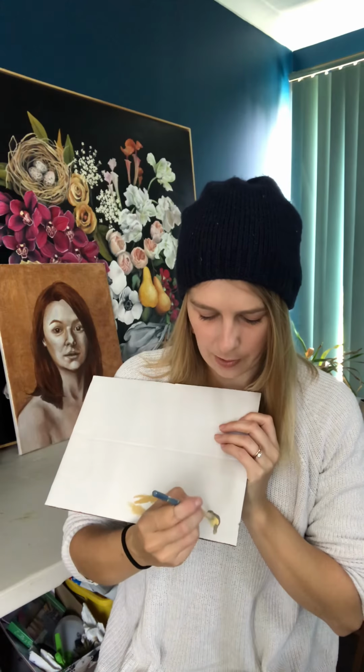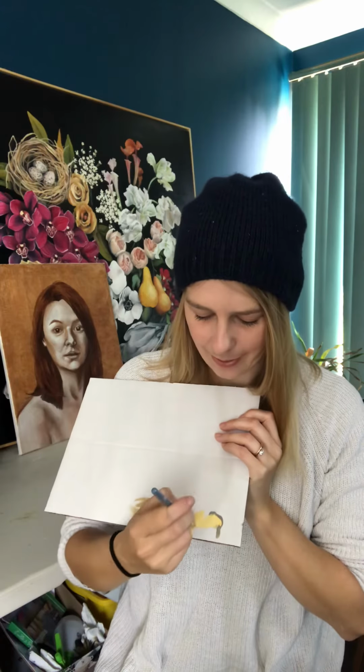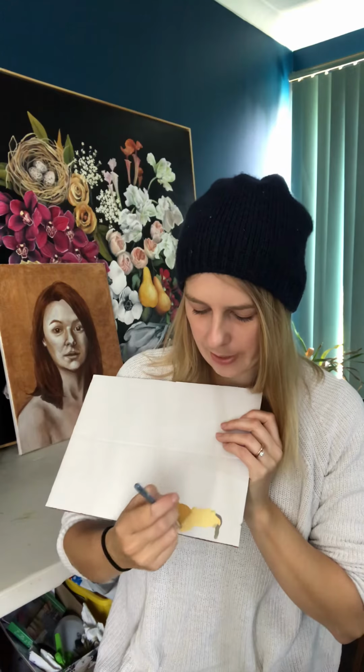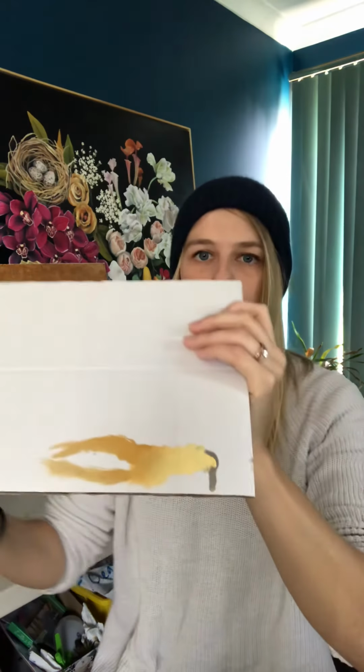And do the same with the light and then blend it into the darker colour. And then you can just see what the paint acts like, what it feels like. And then as I move my light colour into my dark, I just keep going across and we have a blend.